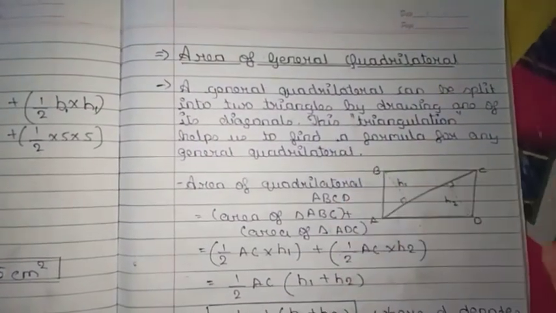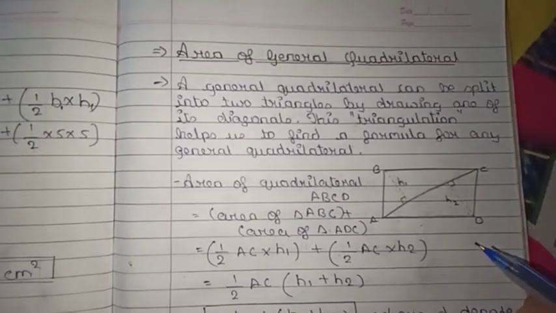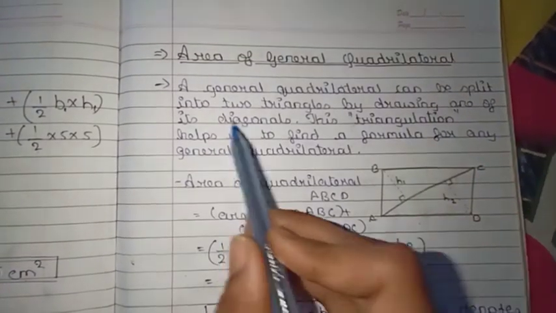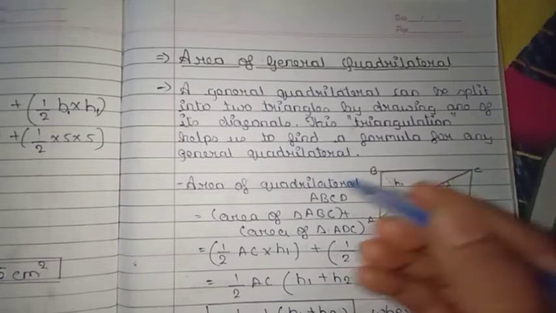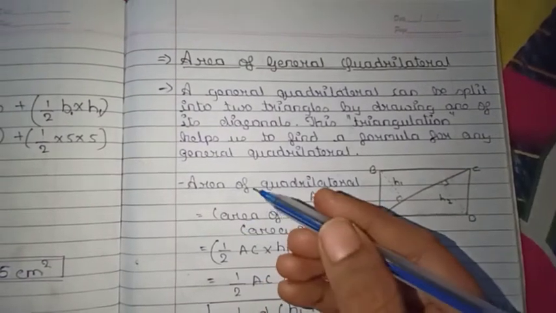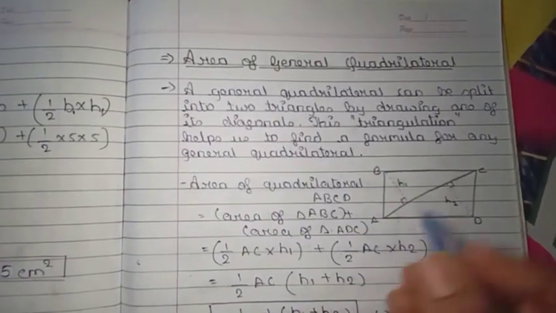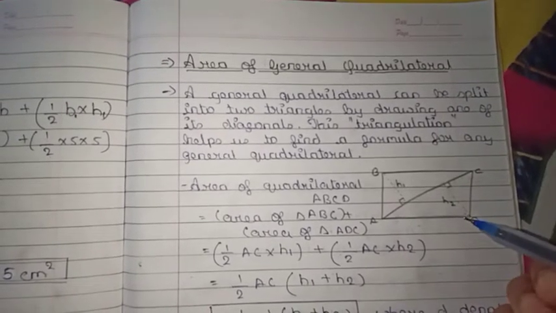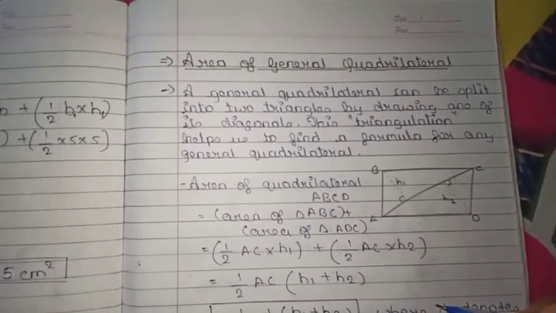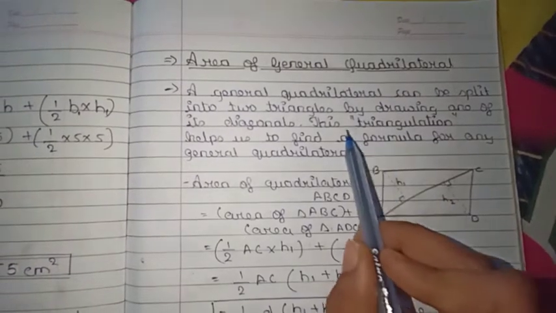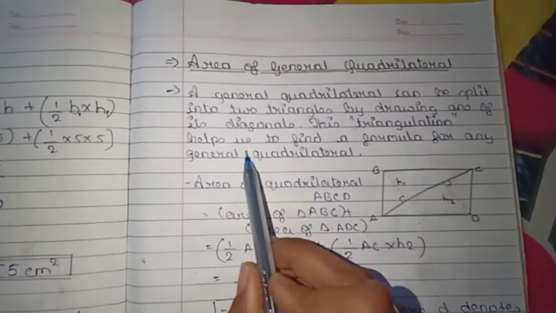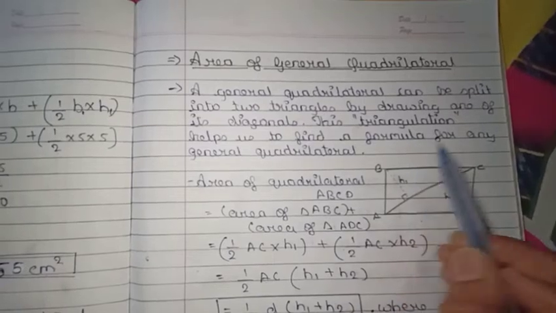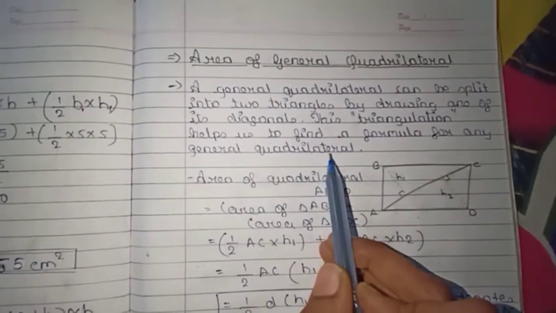Same way, a quadrilateral can be divided into two triangles by drawing one of its diagonals. Like if we draw a diagonal in a quadrilateral, then we get two triangles. Based on that, we can split the quadrilateral and then find out the area of that general quadrilateral. This triangulation helps us to find a formula for any general quadrilateral.